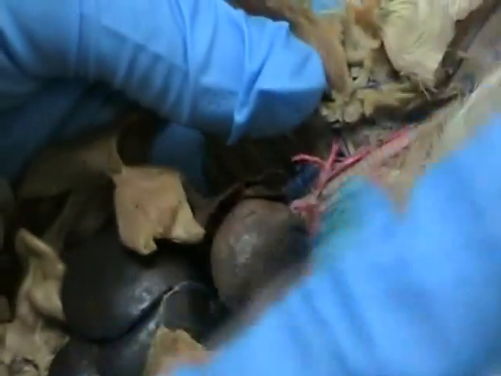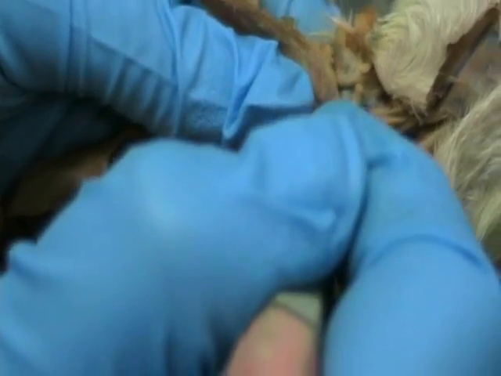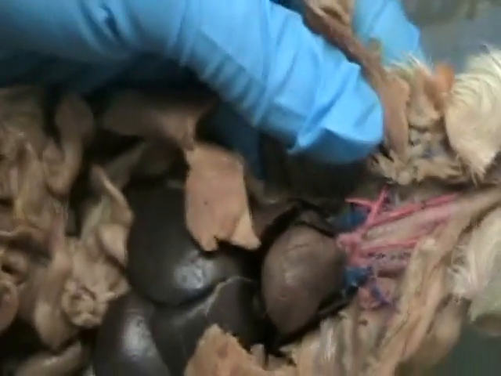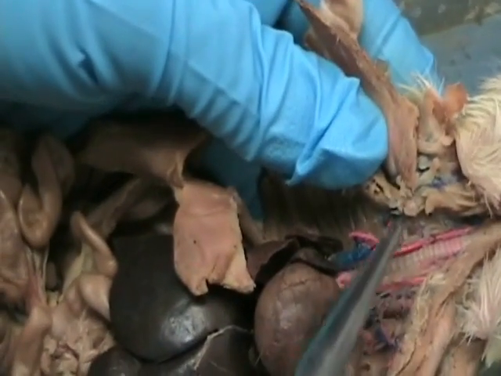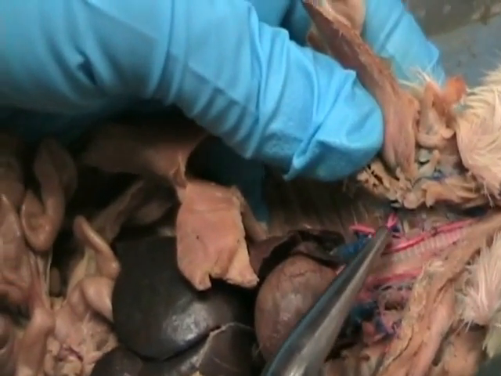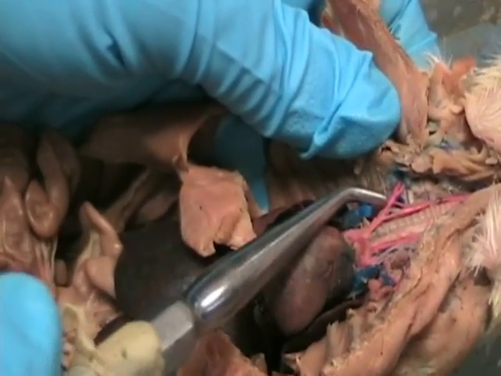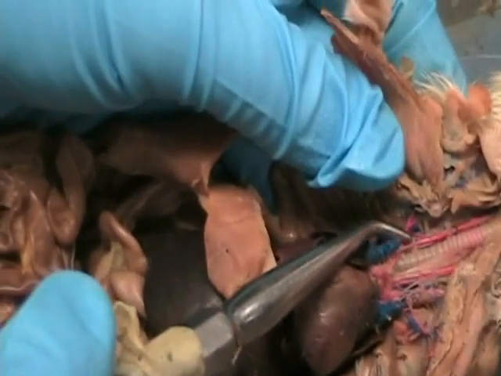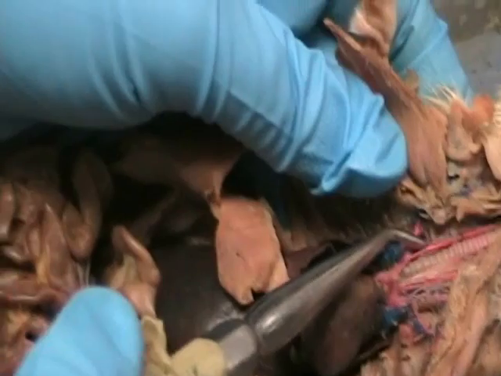The next branch off of the subclavian is going to kind of want to hide behind the carotid. It's going to want to go back behind the carotid. And it's going to go to the vertebrae, so they call it the vertebral. And this one's a very tiny one. Do you guys see this little tiny one going back behind the trachea? Right there. So that is the vertebral.